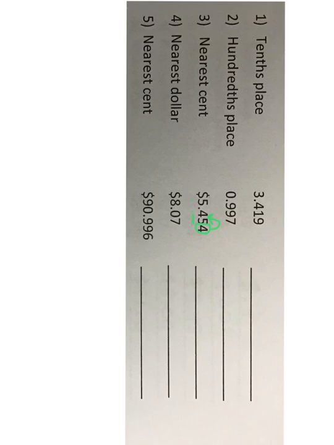If not, we keep it as it is. So in this case, we're going to bring over our 5, bring over our decimal, our 4, and then the number we are rounding is that 5, and we're going to keep it the same. So our answer should be $5.45.